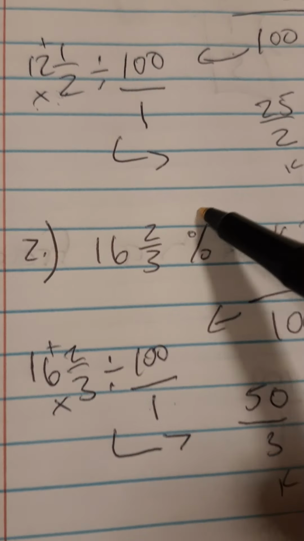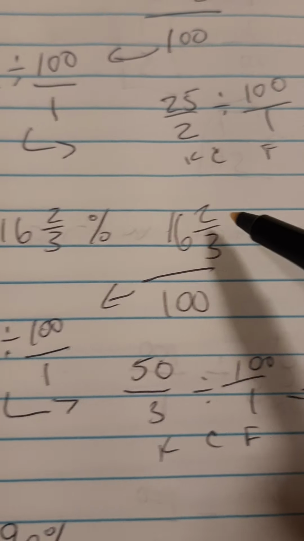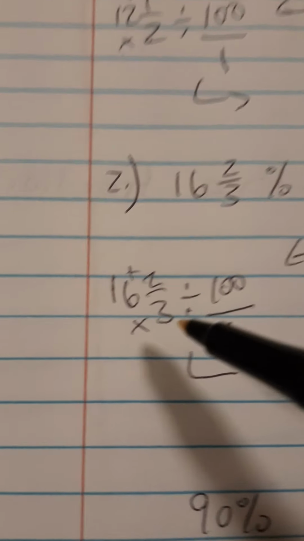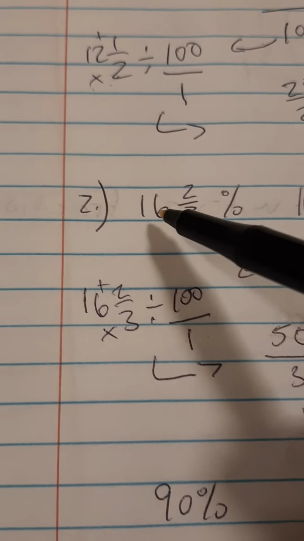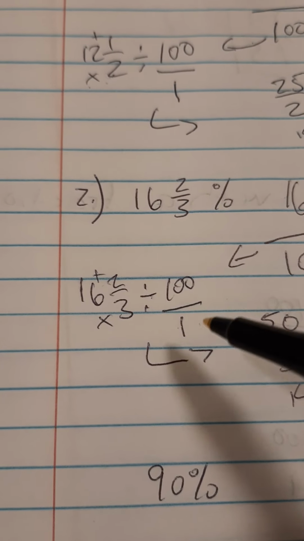So remember, start like this. Take the entire number, write it over 100. From there, you can write it so you can work with it. And honestly, you could go from here to here as long as you know the proper setup.